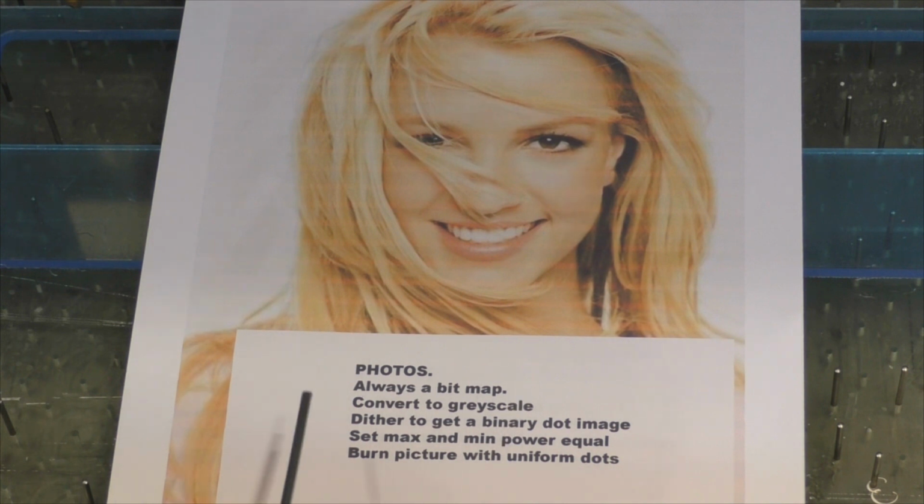And when you process a photograph, you set your max and min power to equal. And that way, when you burn your picture, you get nice uniform dots. Well, that was the aim, and we did achieve it, but there are lots of exceptions, as we found out.